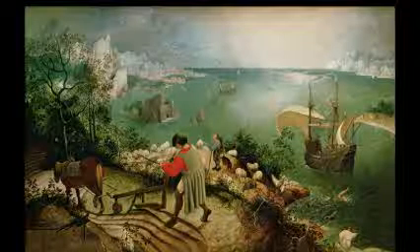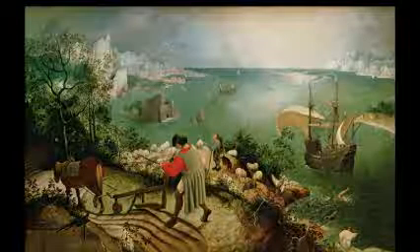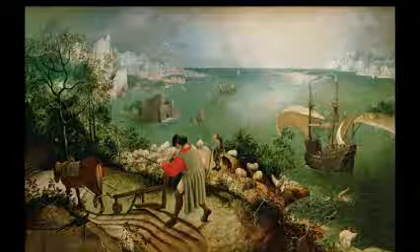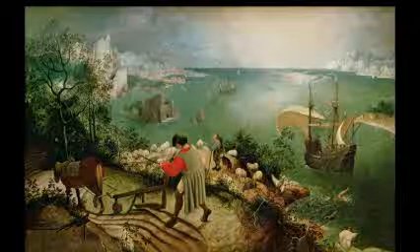The piece, which was painted in the 1560s, depicts a scene from the story of Icarus and Daedalus. In Greek mythology, the story goes that Daedalus, a master craftsman and inventor, created wax wings for himself and his son Icarus. Despite his father's warnings, the boy flew close to the sun and melted the wax. The moment that Icarus hits the water is shown in Bruegel's work.